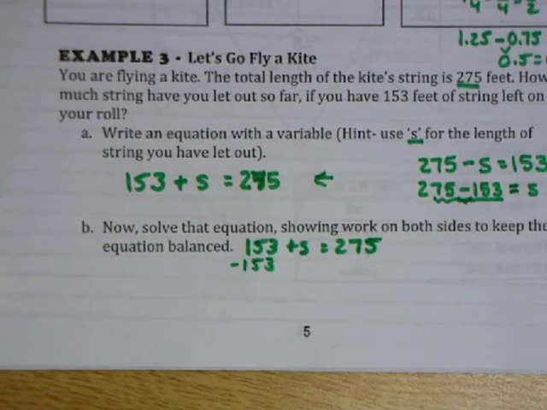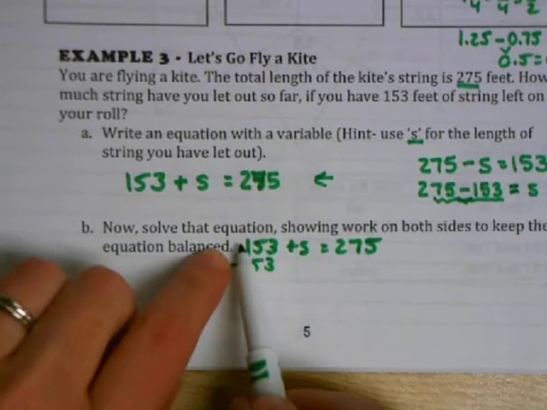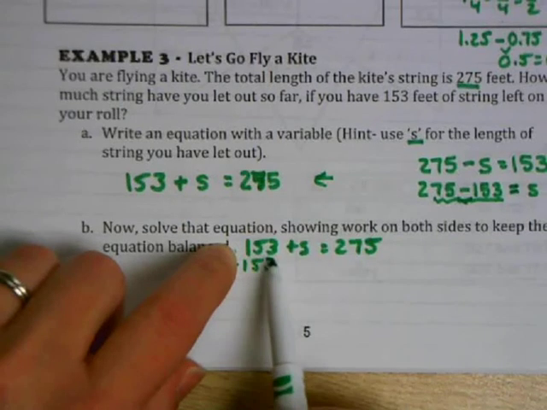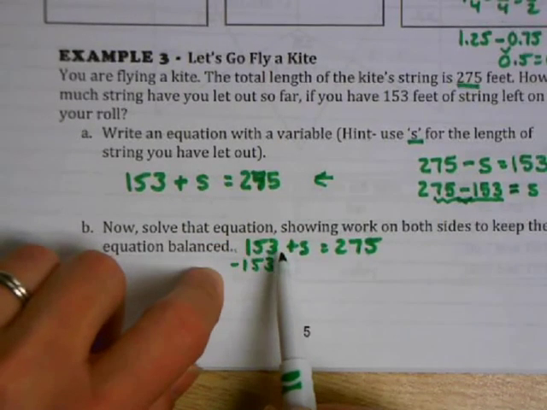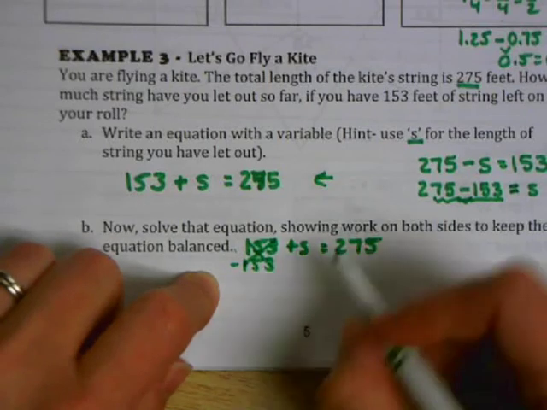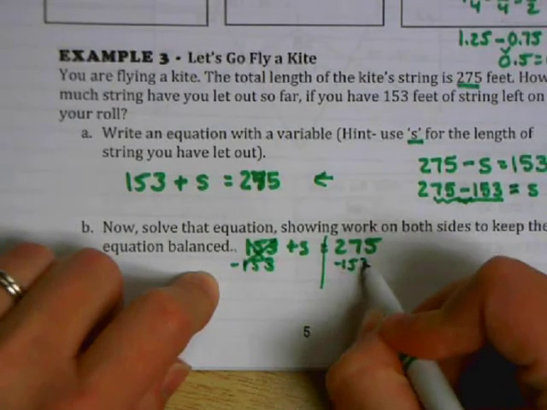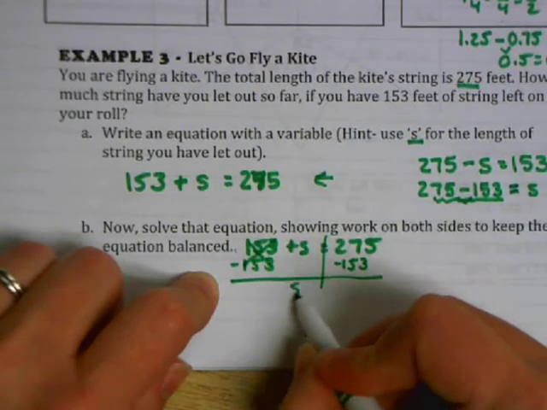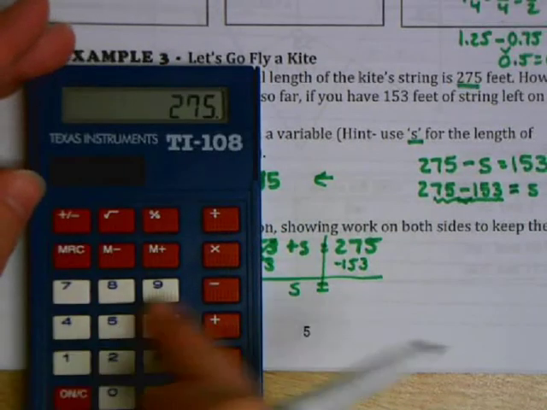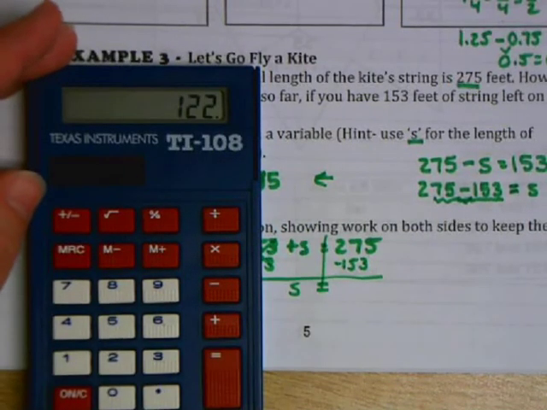We get rid of that 153. Now that 153, there's no plus in front of it, right? But isn't it just a positive 153? It's being added over here. So 153 minus 153, see ya. Goes away, goes to 0. Whatever we do on one side, we do on the other. S equals, and here's where we get that 275 minus 153. 122.